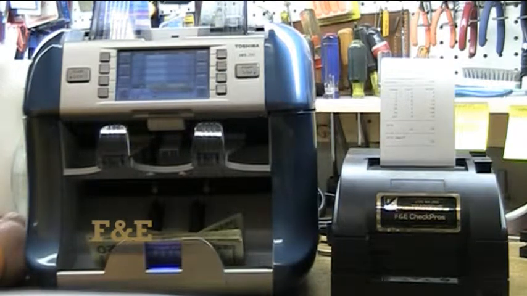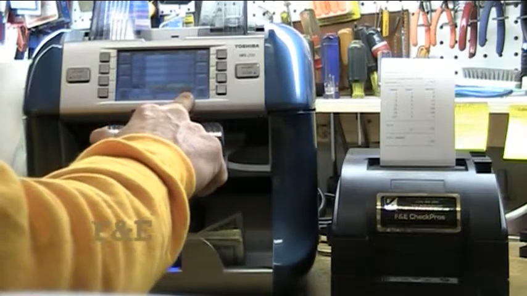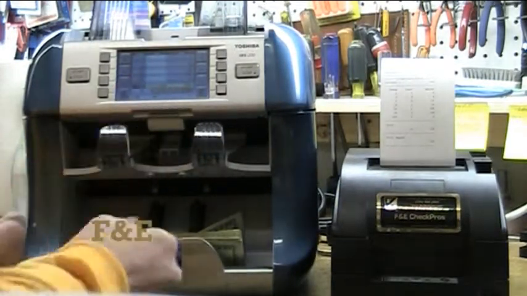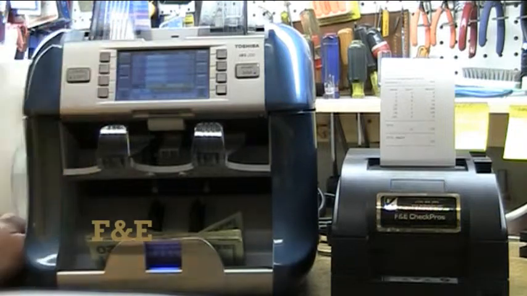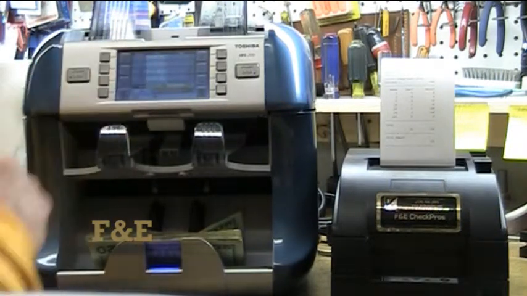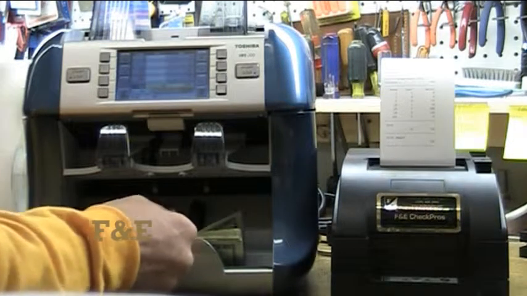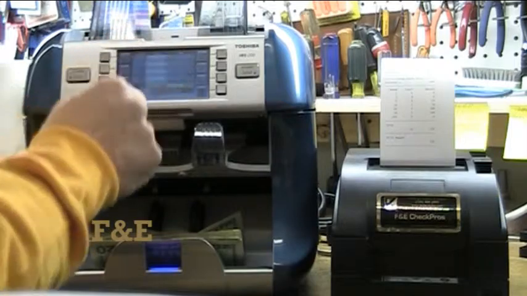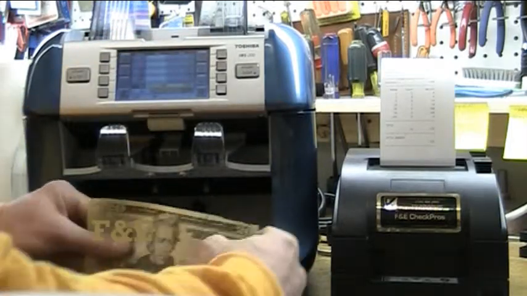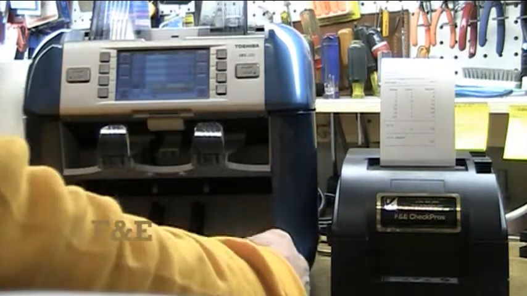And we're going to see that we have $229 in this stack. There's 15 notes, and that's made up of 4 singles, 3 $5 bills, 1 $10 bill, 5 20s, 2 50s, and 0 $100 bills. Here's the value of each of those denominations and the grand total.